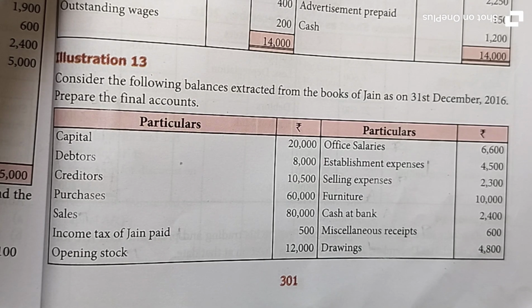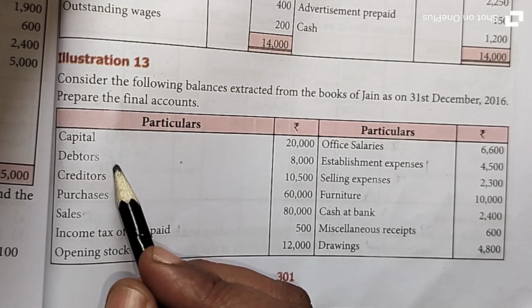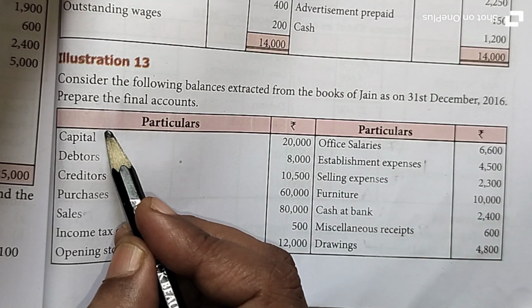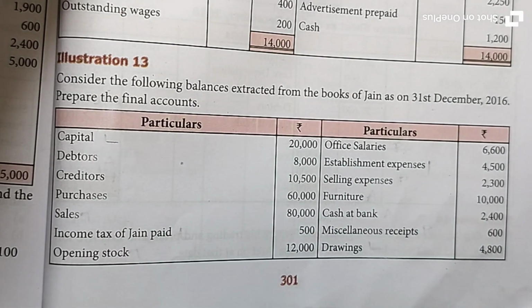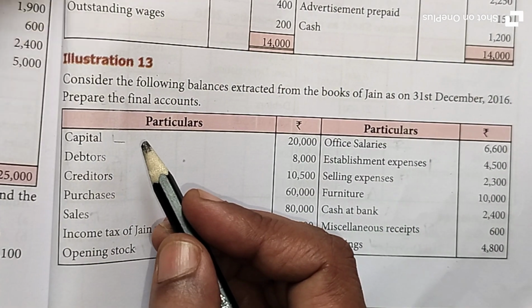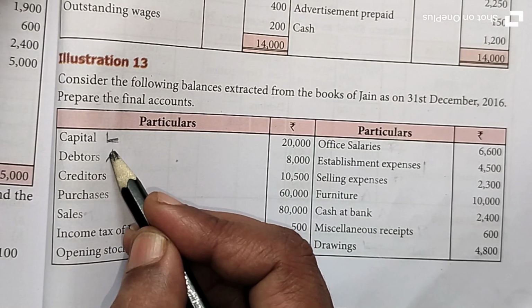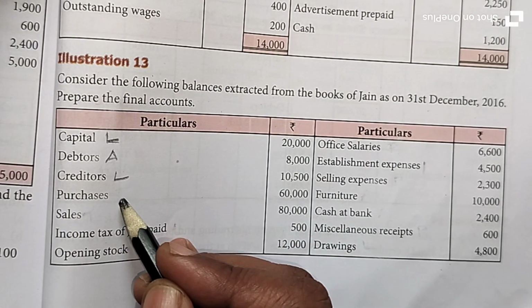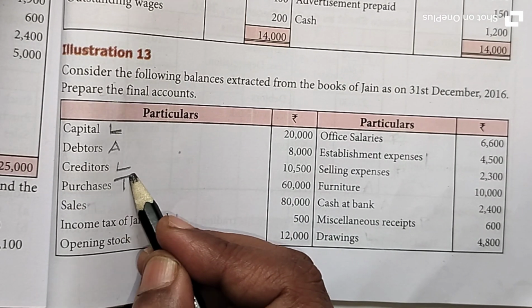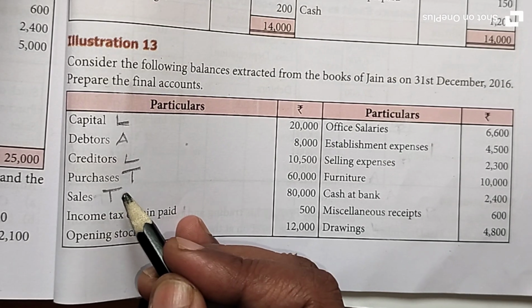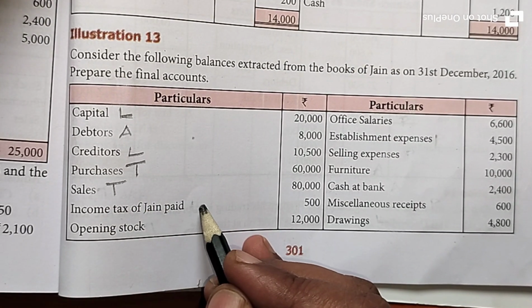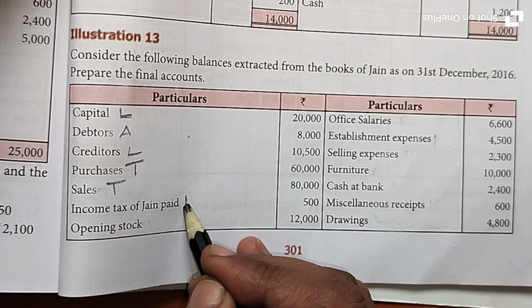Before we prepare the final accounts, we need to identify the given information. So capital goes to liability side. Debtors is an asset. Creditor goes to liability side. Purchases goes to trading account. Sales also goes to trading account. Income tax goes to liability side.